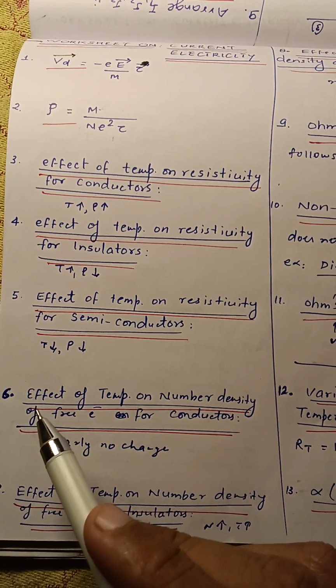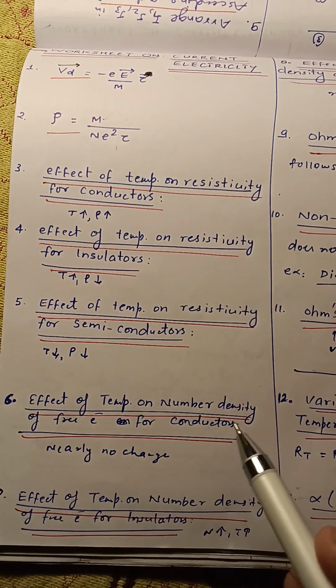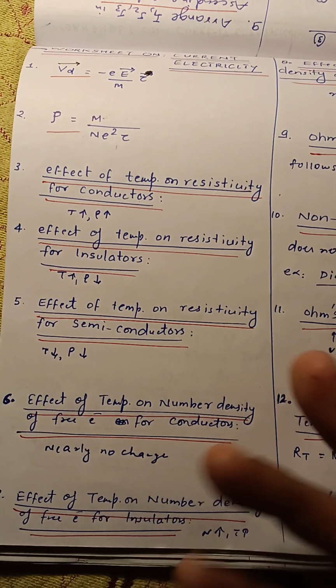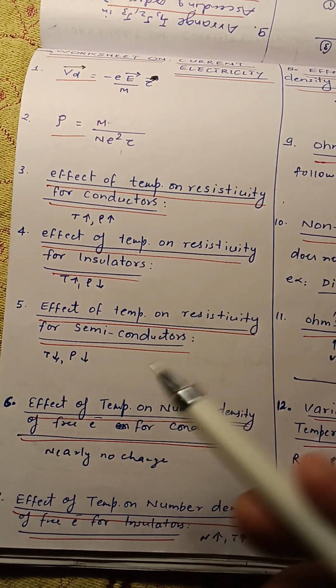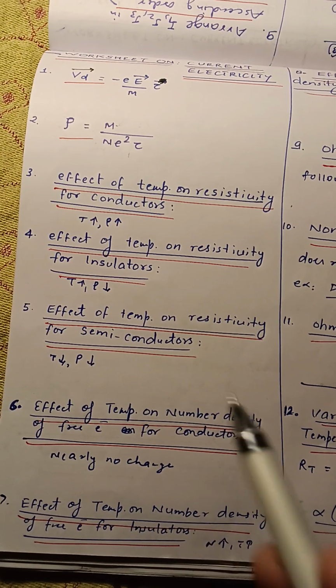Now there is another concept: what is the effect of temperature on the number density of free electrons in conductors? There is no effect, no change, because most of the electrons are generally free. The outermost electrons. That is the case for this.